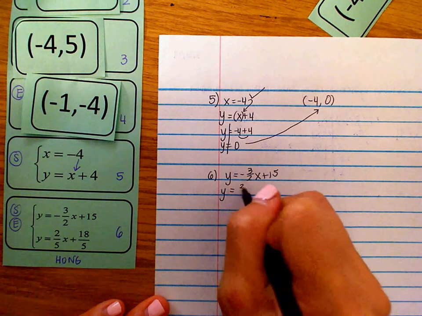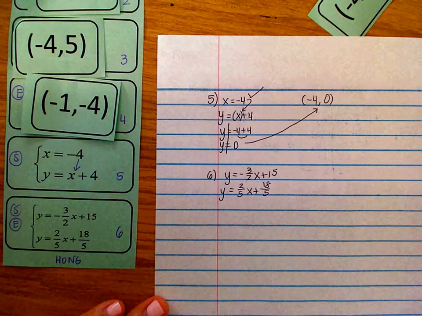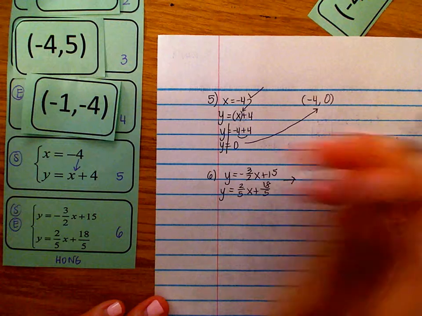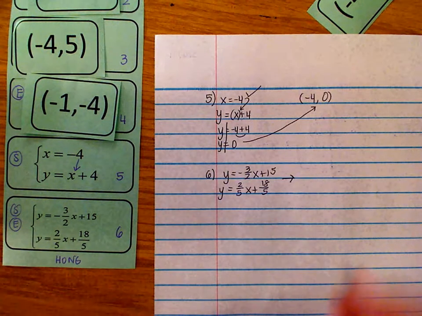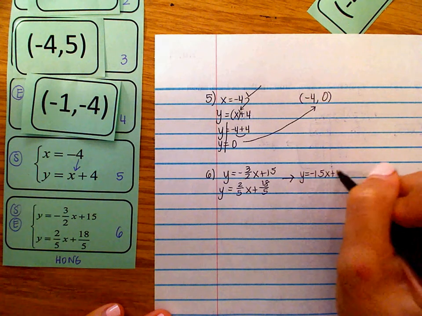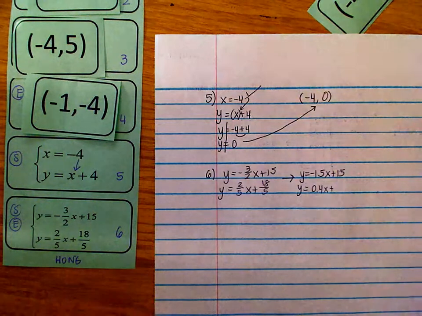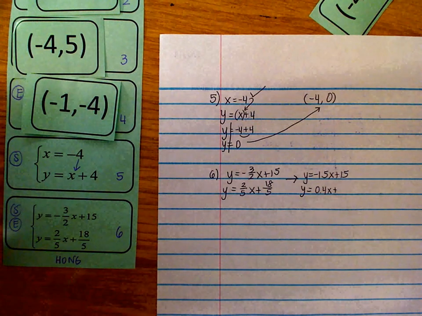Okay? And then number 6, y equals negative 3. And this one, man, I saw a lot of cool ways students did this problem. It was pretty neat. Okay, you could have used either method here. I'm going to go ahead and change these into decimals, okay? So this is going to be y equals negative 1.5x plus 15.